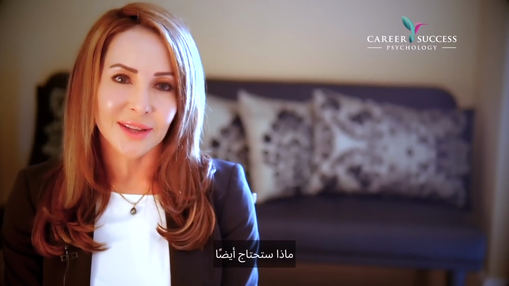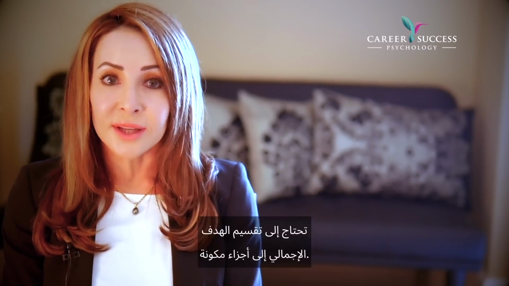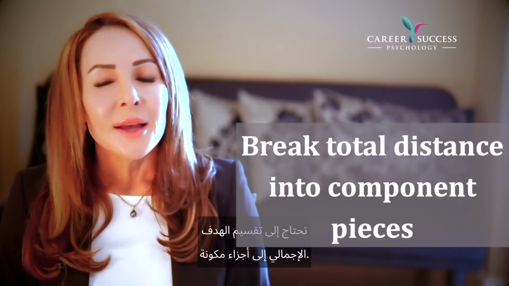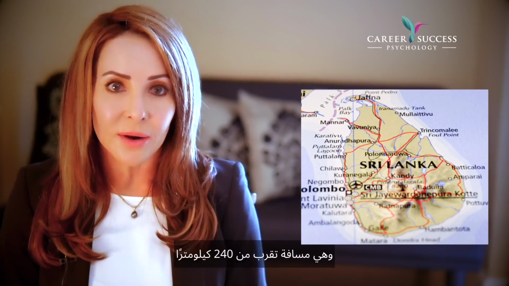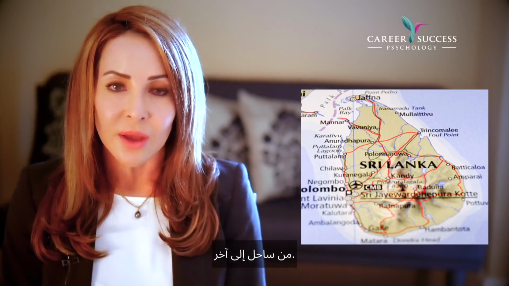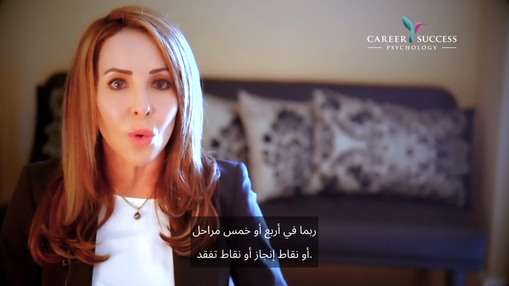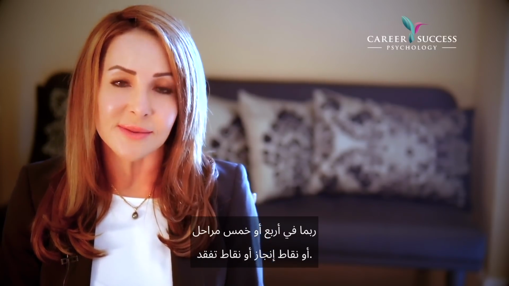What else would you need in a plan to mountain bike across a country? Well, you need to break the total goal into component pieces. Let's say that you're planning to bike across Sri Lanka, which is roundabout 240 kilometers from one coast to the other. You would find it helpful to break that distance into perhaps 4 or 5 stages, milestones, or checkpoints.